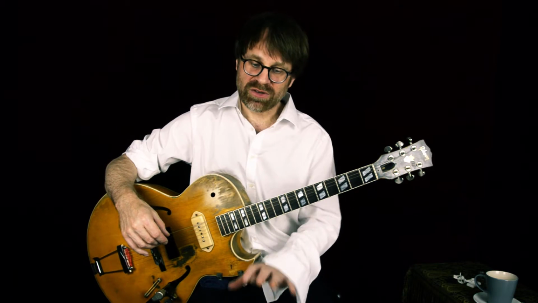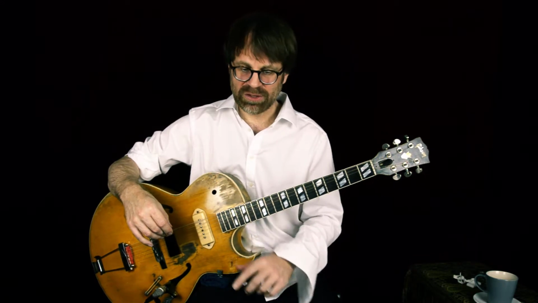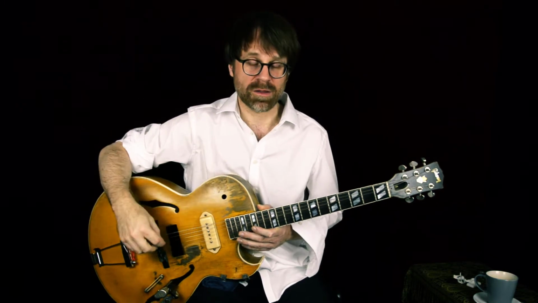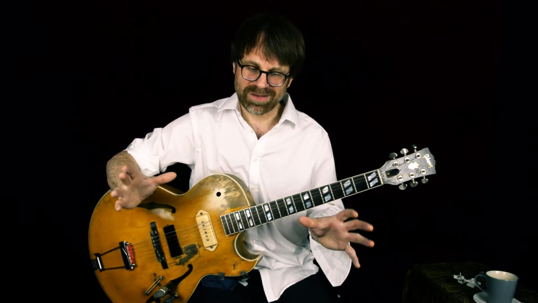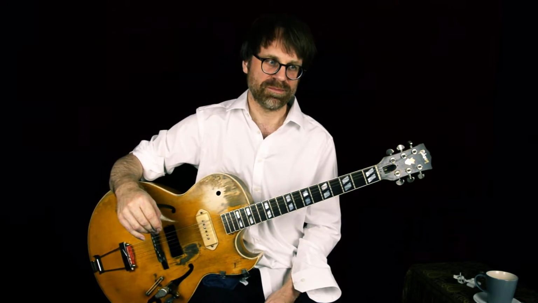Whereas with the symmetric scales, for the first one, you have the whole tone scale, WT. This scale has just 1 mode, because on every scale degree it's just the same. It's just major seconds. So it divides the octave exactly in 6 equal parts.